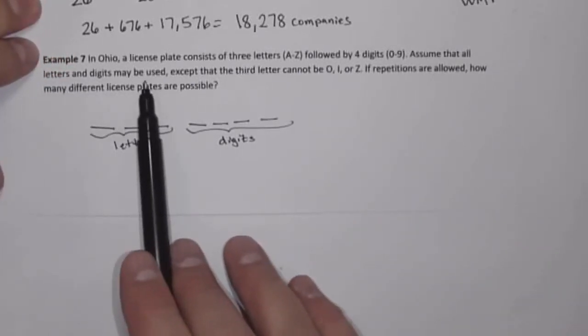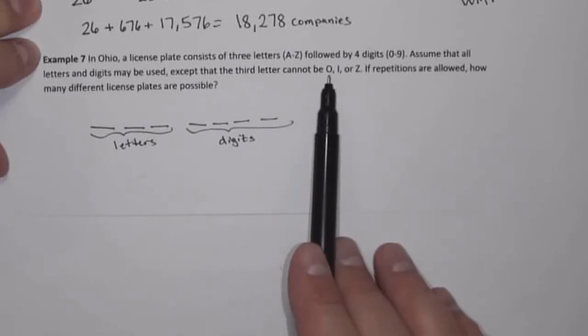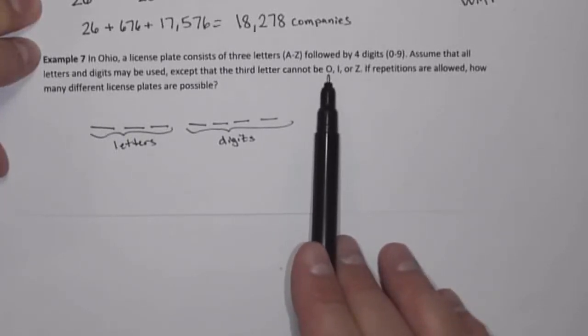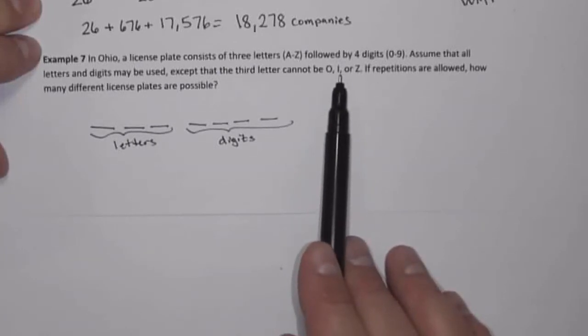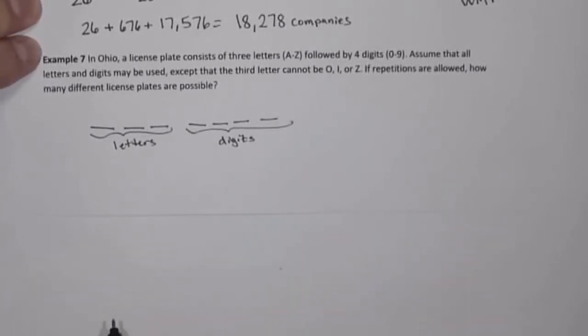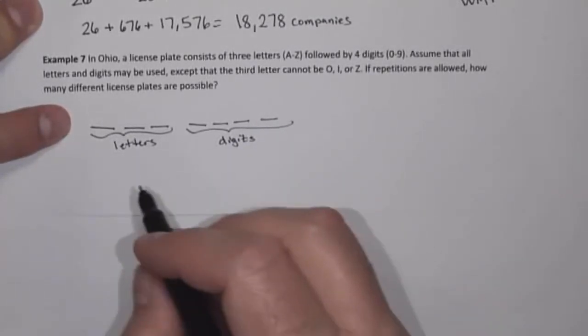All letters and digits may be used except the third letter cannot be O, I, or Z. I suppose O could be confused with 0, I could be confused with 1, Z could be confused with 2. So those aren't allowed apparently as the third letter. So for the first letter, O, I, and Z are allowed apparently.